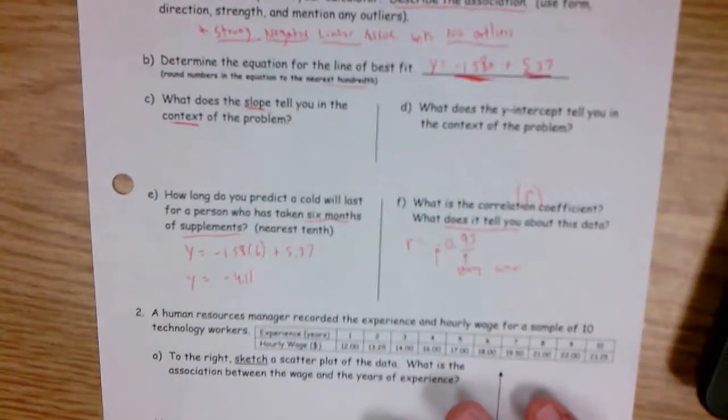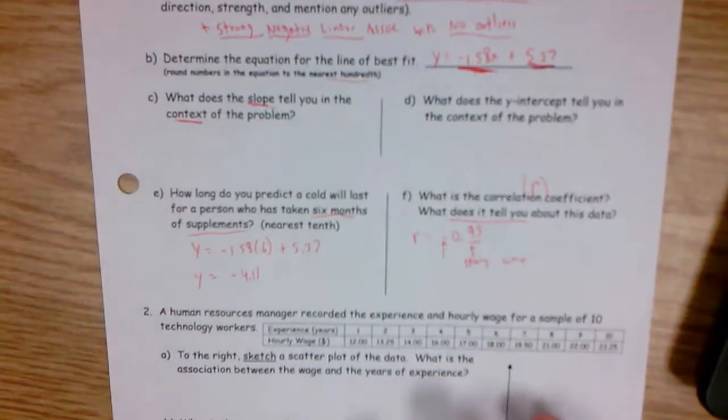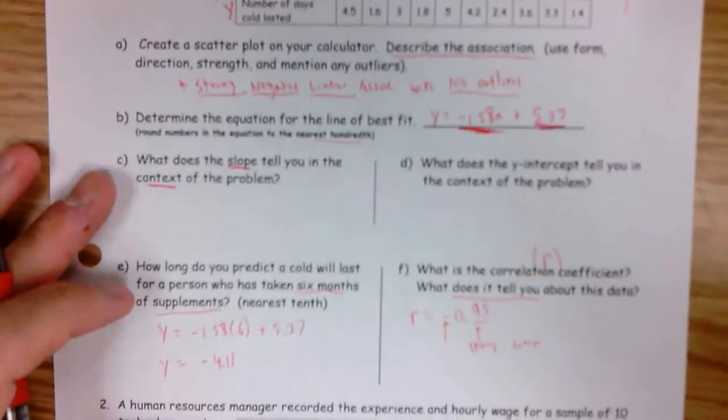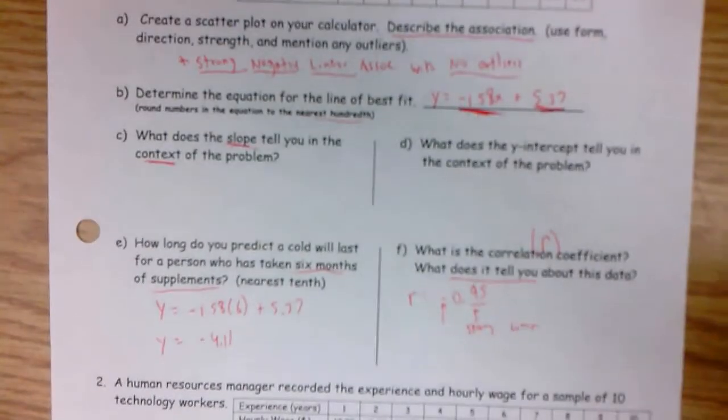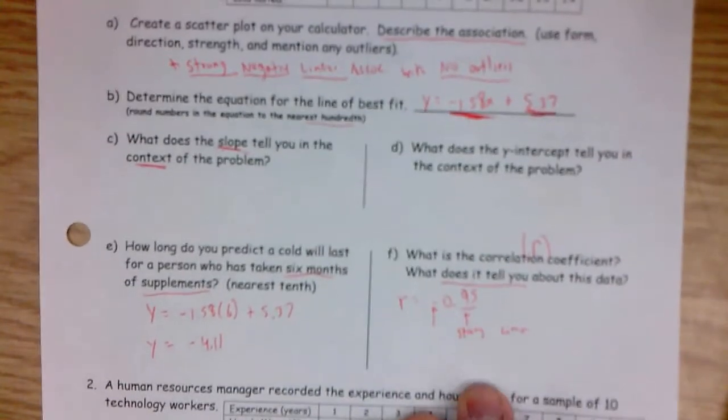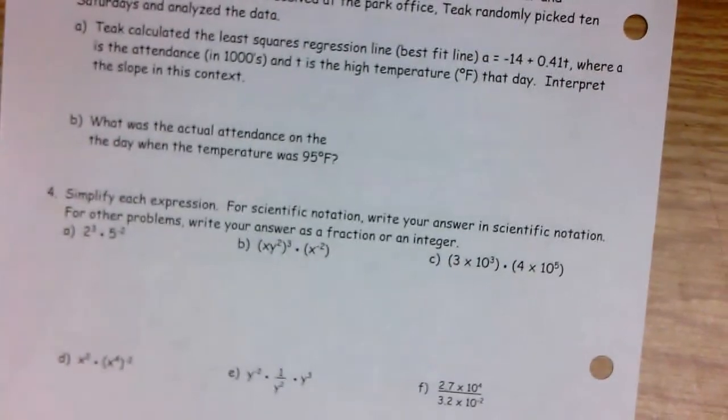There is a strong association between the number of months you take the cold supplement and how many days the cold will last. Again, that's something that the company that makes the cold supplement would want to put in a commercial. They would want out there that there's a strong association between how long you take their supplement and the number of days the cold will last. Okay, so that is how you would do number 1. We'll talk about 2 and 3 in class tomorrow.